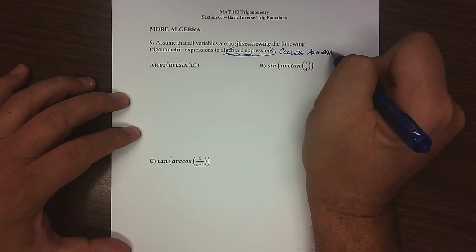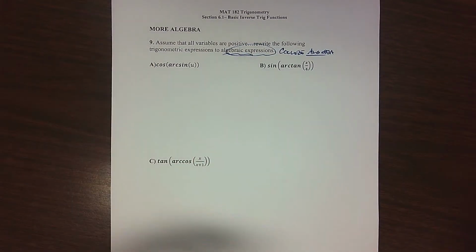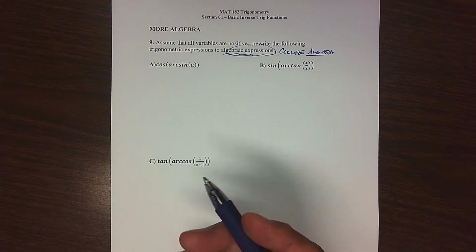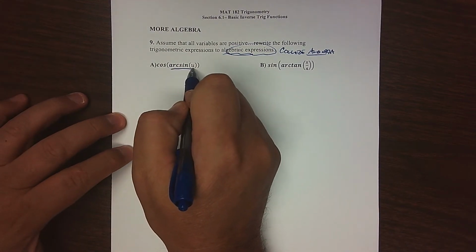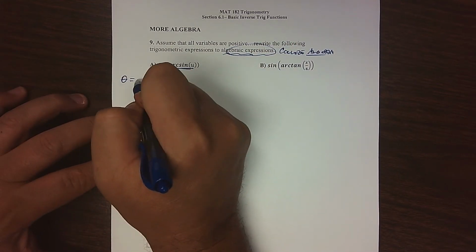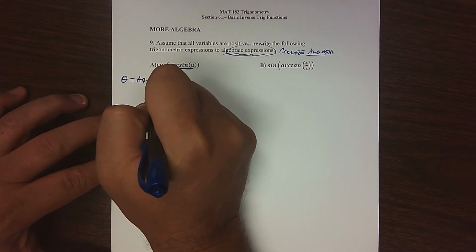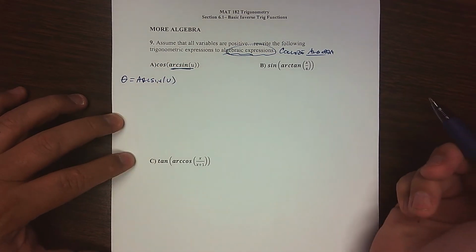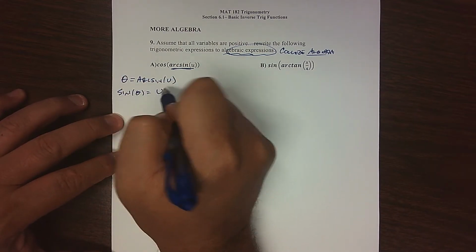So in essence, we're going to walk from a trigonometric world to an algebraic world, and it's actually quite amazing, and all it involves is knowing our definitions. So for example, remember what arc sine is, that's an angle. So let me go ahead and call it theta. We're talking theta is the arc sine of some u. So this means that the sine of theta is u.